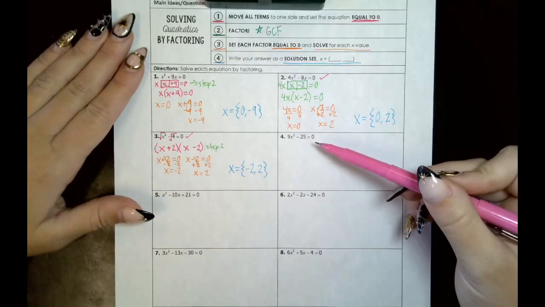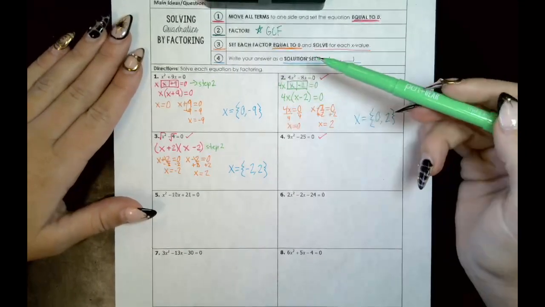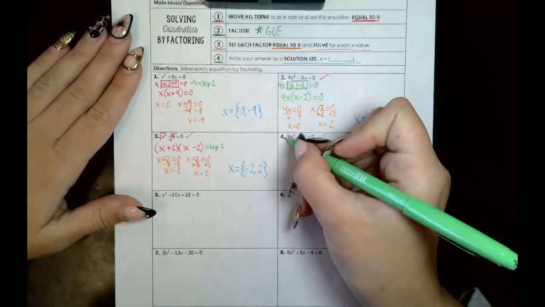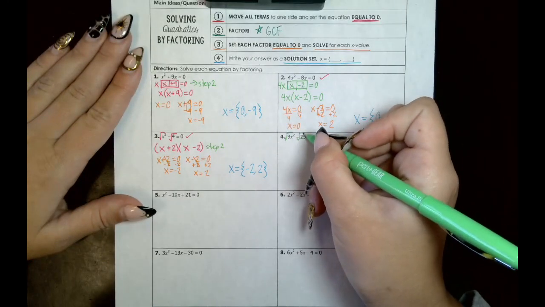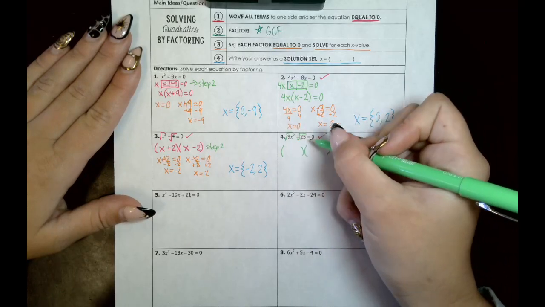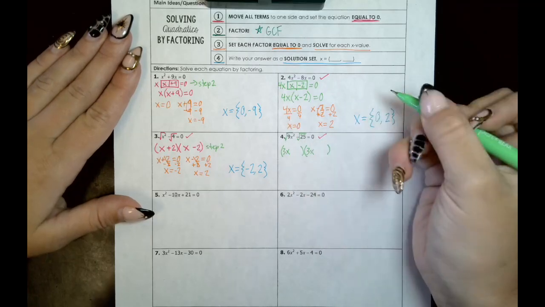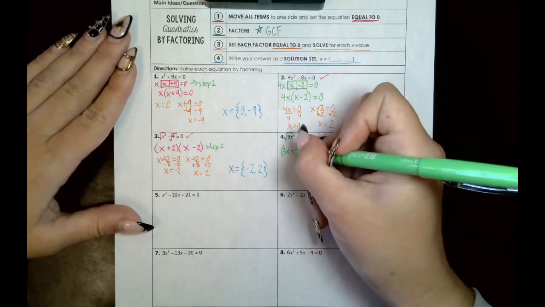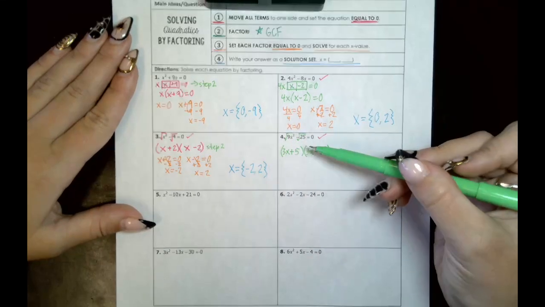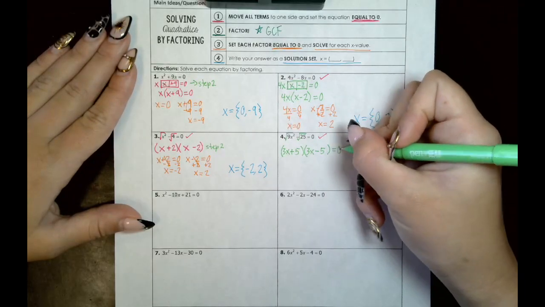This next one is already all on one side, so that's done. We need to factor, and we notice there's not a greatest common factor, but both of these are perfect squares. If we take the square root here and here, the square root of 9x squared is 3x, and the square root of 25 is plus 5 minus 5, because when we take the square root of a number, it's plus or minus, and it's all equal to 0.